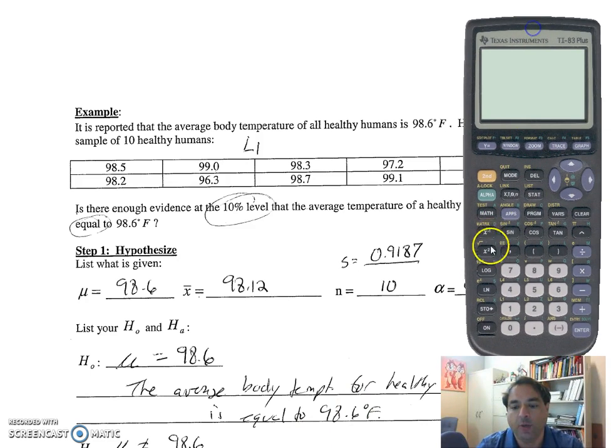So if you remember, we go to Stat, number 1 for Edit, and I put my data in list 1. Again, double, triple check your numbers. If one number is wrong, it will not work. Second mode, go back to the home screen.